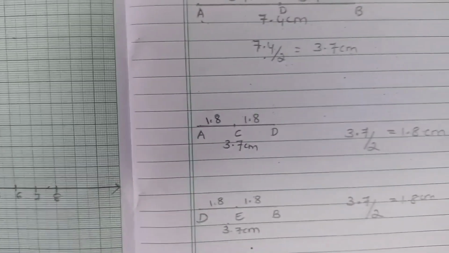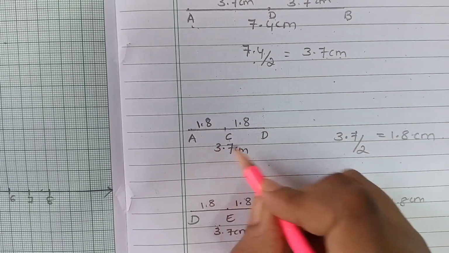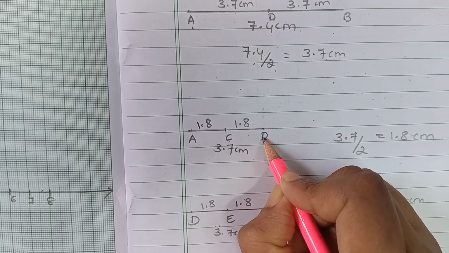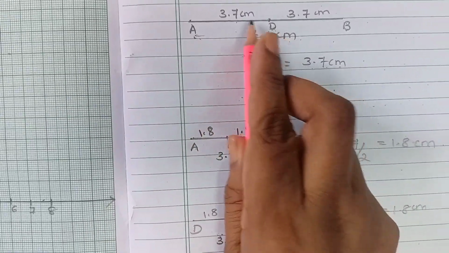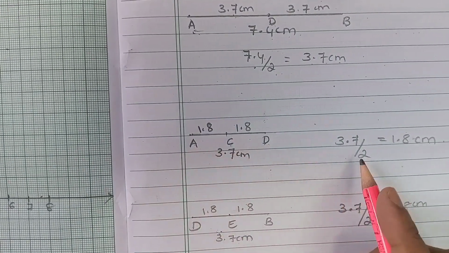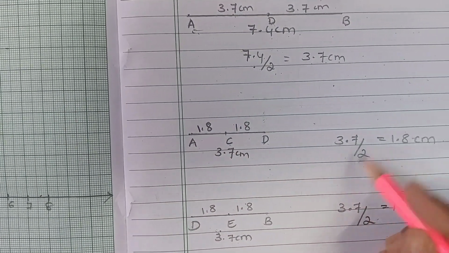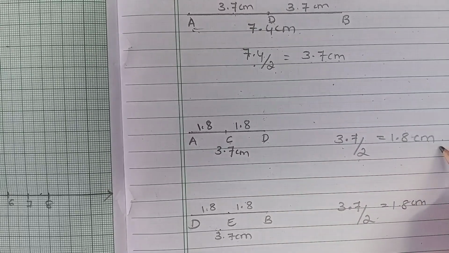Now look at this. C is the midpoint of AD. We know that the distance AD is 3.7 centimeter, isn't it? Since C is the midpoint, 3.7 divided by 2 is 1.8 centimeter.